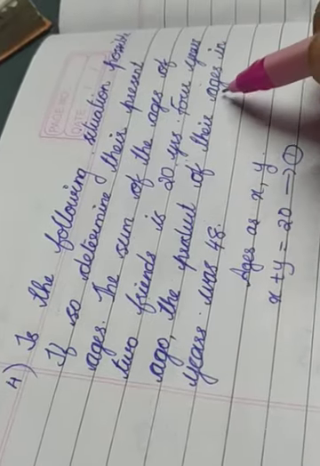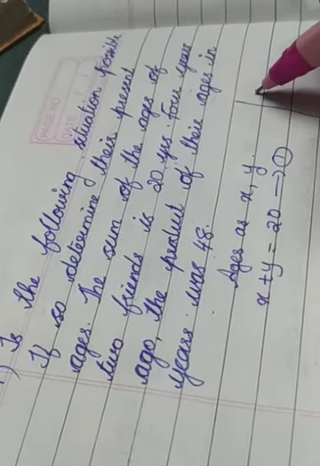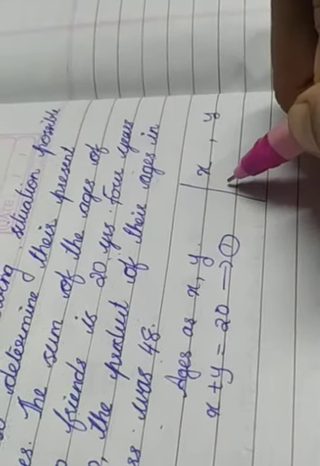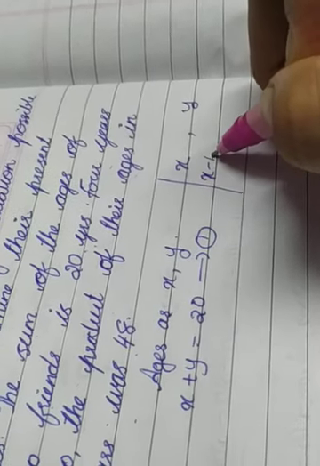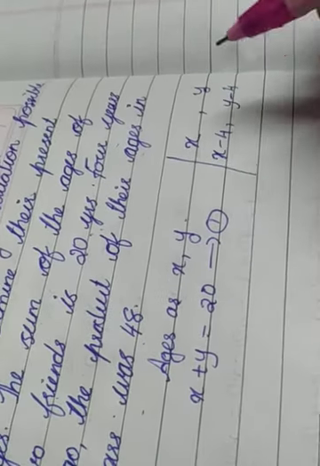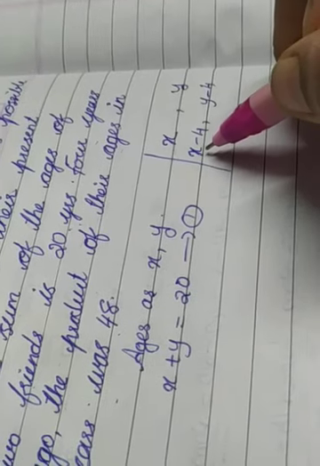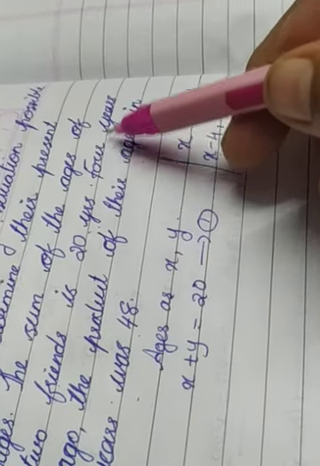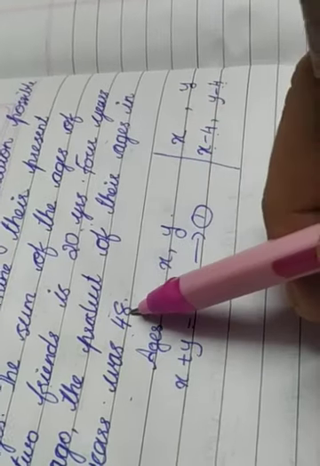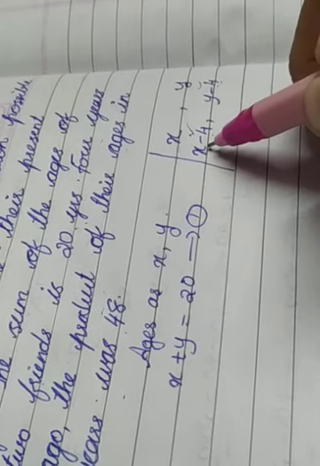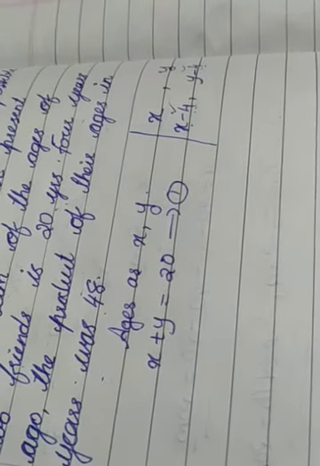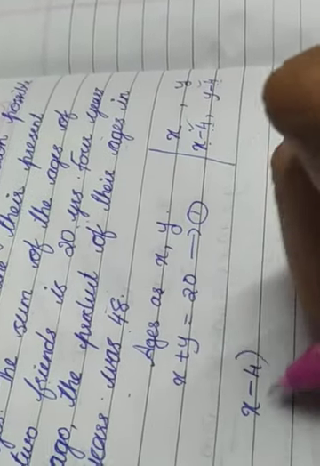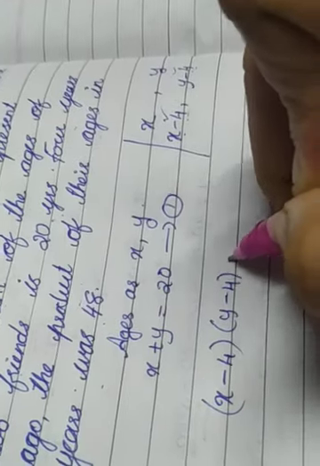4 years ago, the product of their ages was 48. The present age of the first one is x years and the second one is y years. 4 years ago, what was their age? x minus 4 and y minus 4, isn't it? So what was given in the question? 4 years ago, the product of their ages was 48. Their product is given as 48.